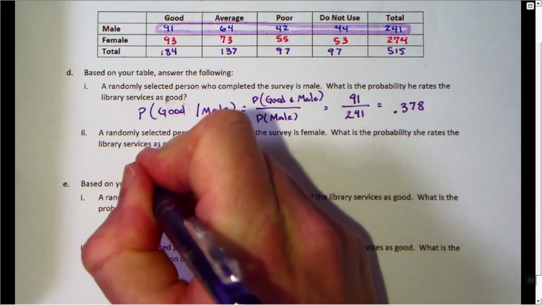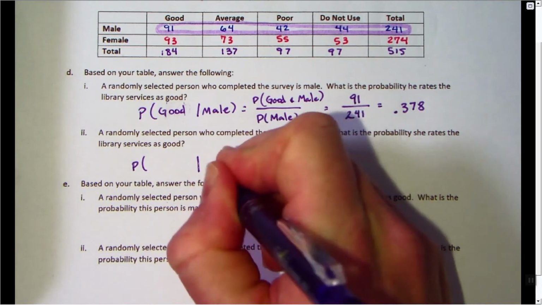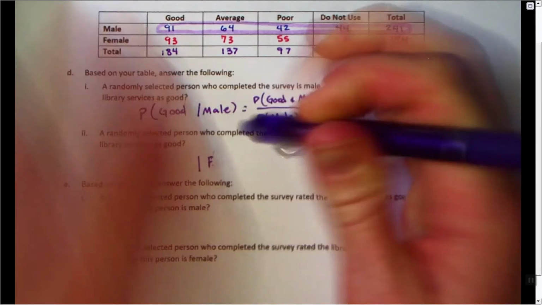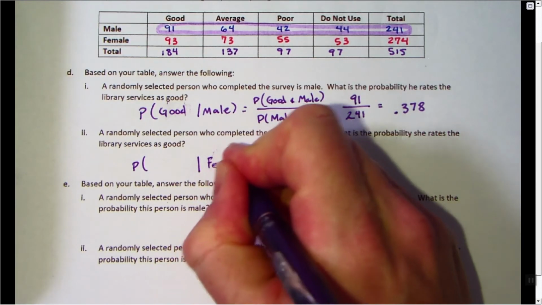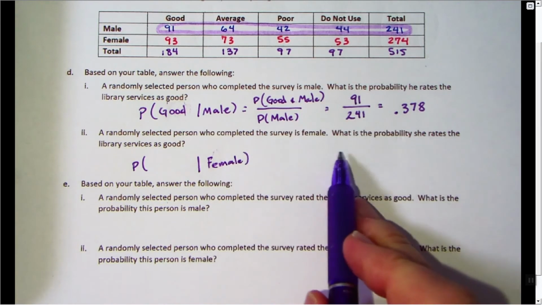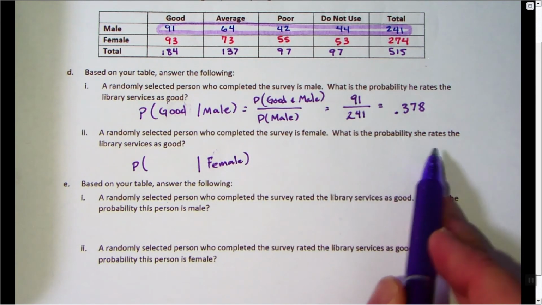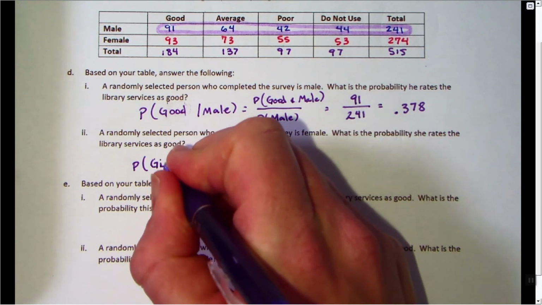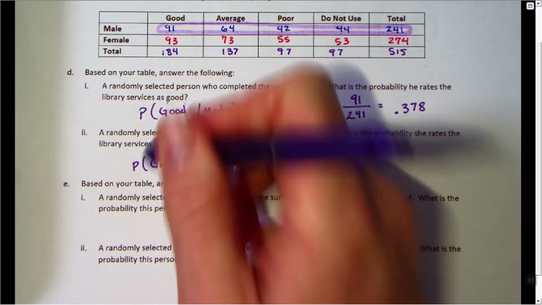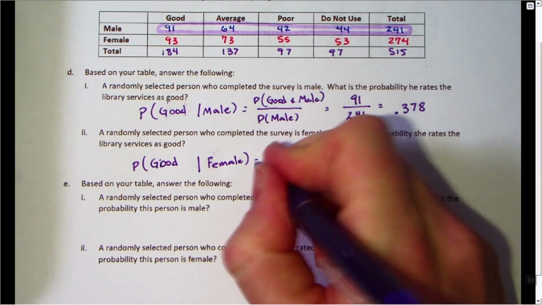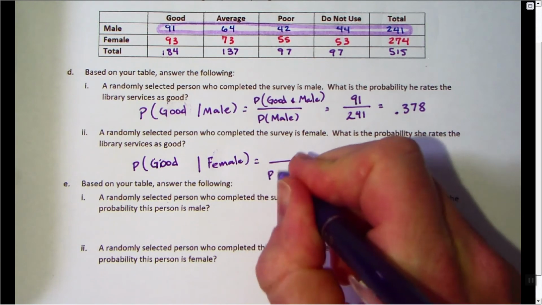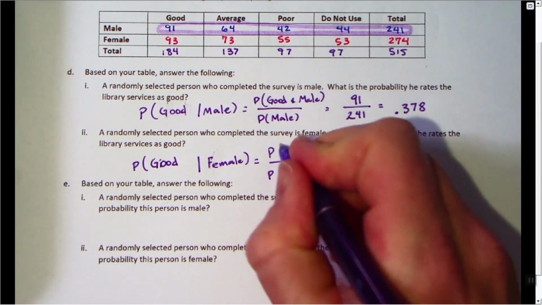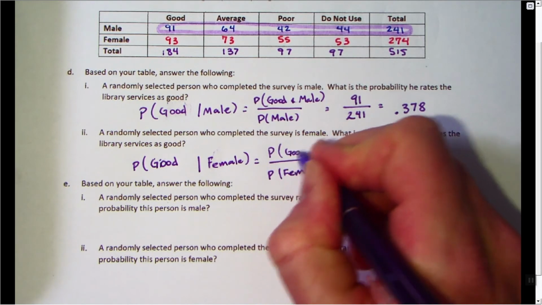Next, a randomly selected person who completed the survey is female. So they're saying the probability of something happening given that the person is female. What is the probability that she rates the library service as good? Again, I'm looking at out of only the females. What's the chance that they rate it as good? So this is good and female.